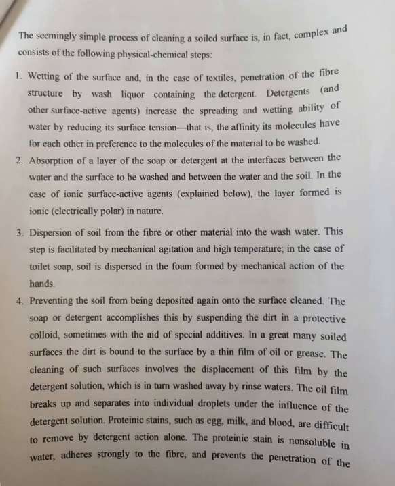In a great many soiled surfaces, the dirt is bound to the surface by a thin film of oil or grease. The cleaning of such surfaces involves the displacement of this film by the detergent solution, which is in turn washed away by rinse waters. The oil film breaks up and separates into individual droplets under the influence of the detergent solution.